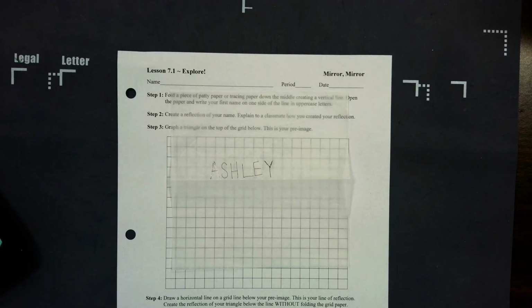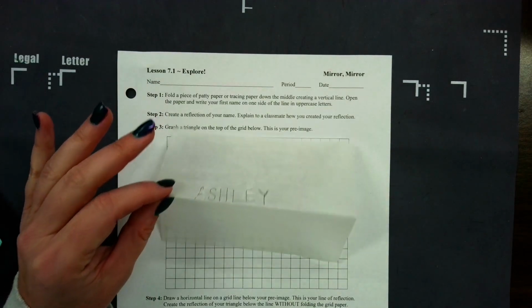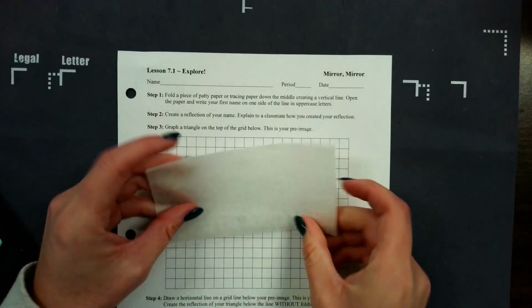All right, do you have an idea of how they create a reflection? How could I create a reflection? What did you do? You see paper that was folded, and she wrote it on the other.